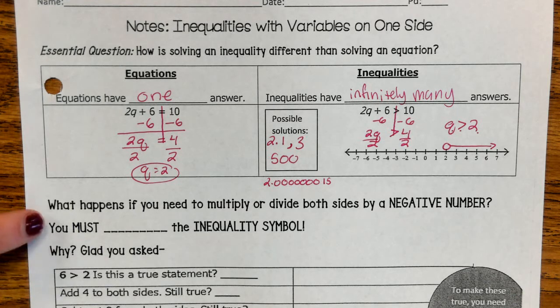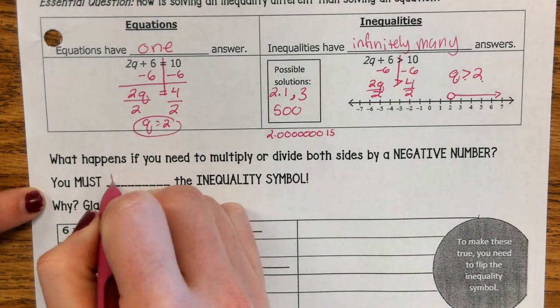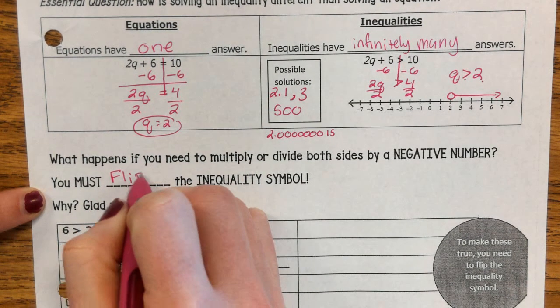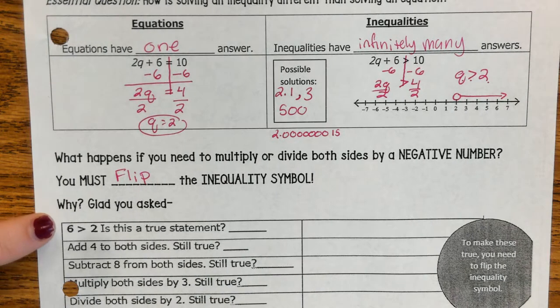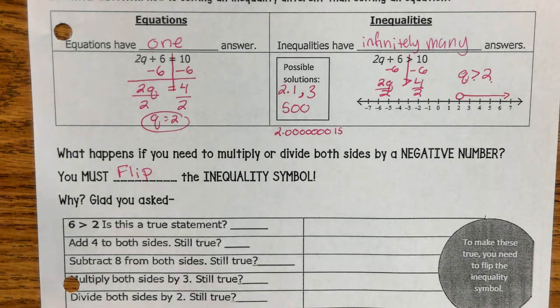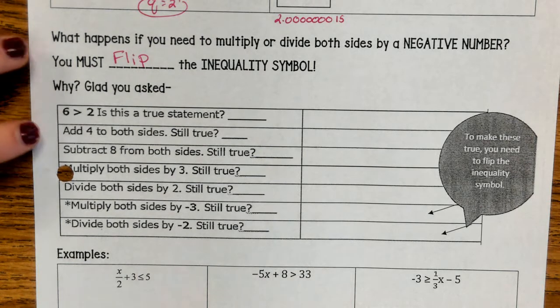Okay, what happens if you need to multiply or divide both sides by a negative number? You must flip the inequality symbol. That means greater than turns to less than, greater than or equal to turns to less than or equal to, and less than or equal to turns to greater than or equal to. Why? Glad you asked. So why do we have to flip the inequality symbol?